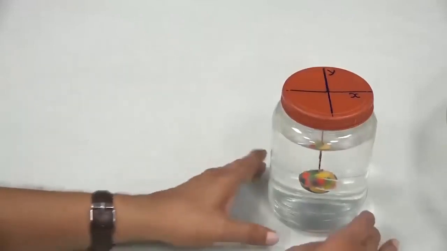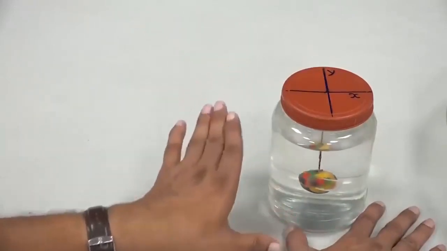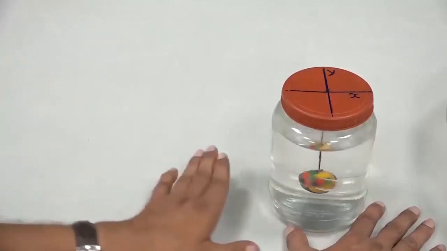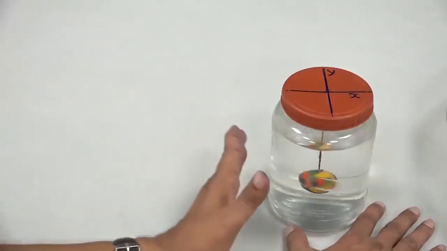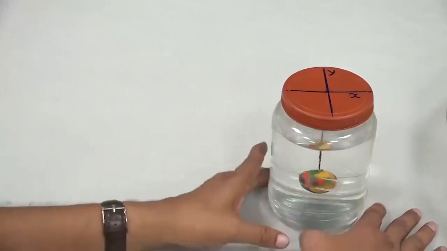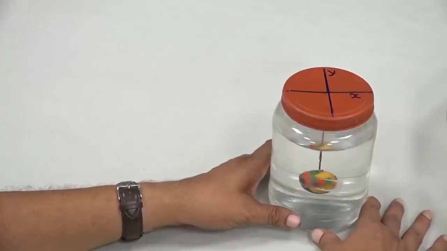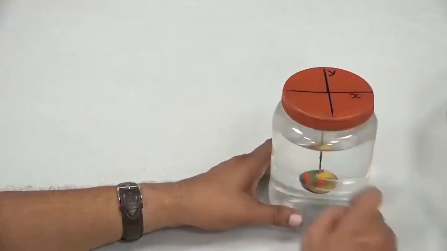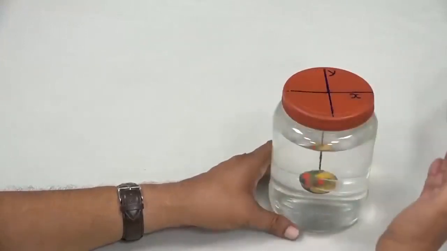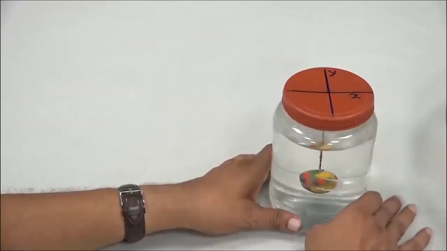What I will do is give this box acceleration towards my left, and you have to see in which direction this ball moves with respect to these axes, whether it goes to the right or to the left. Here it is.